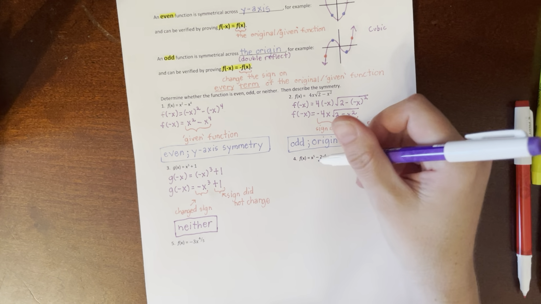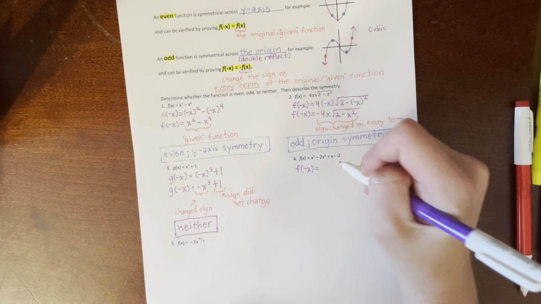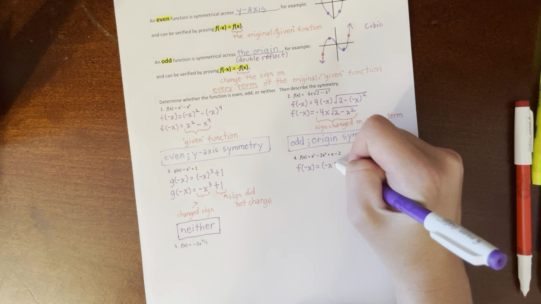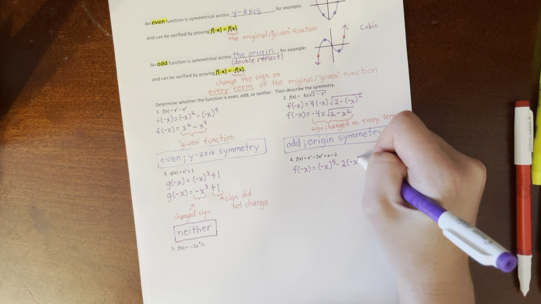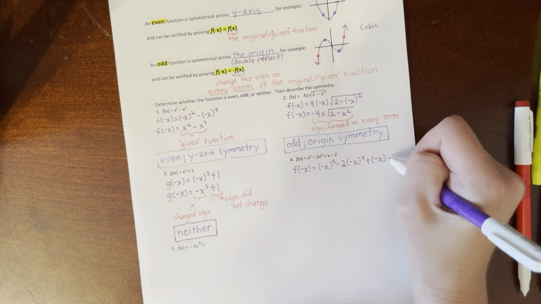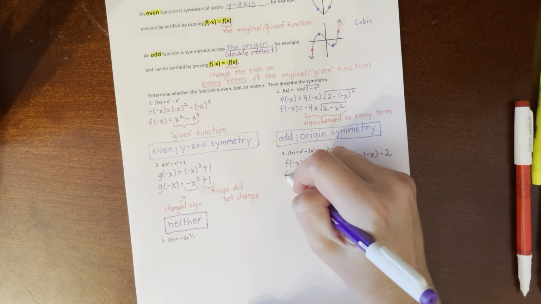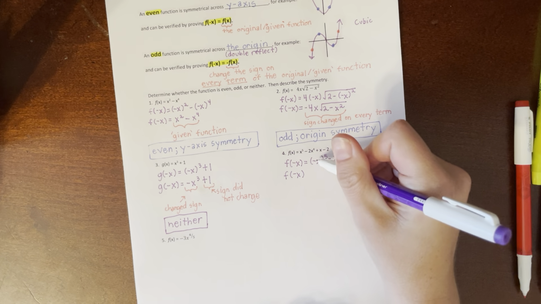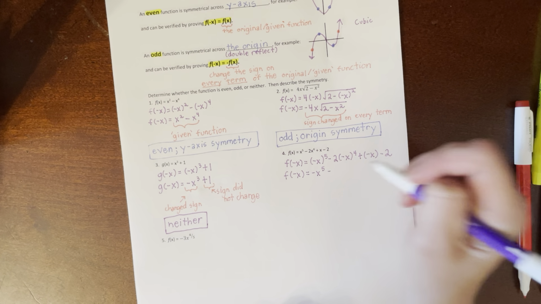Okay, let's look at number 4. Plug in negative x everywhere you see x. So negative x to the fifth, minus 2 times negative x to the 4th, plus negative x minus 2. Alrighty, so let's clean up. So again, a negative to an odd power will remain negative.